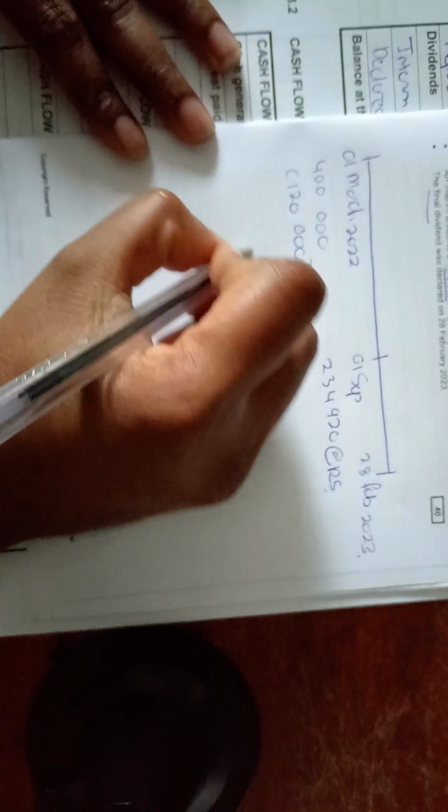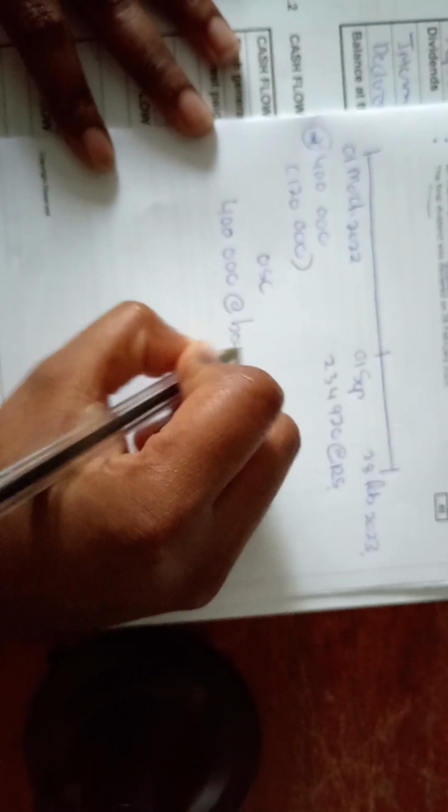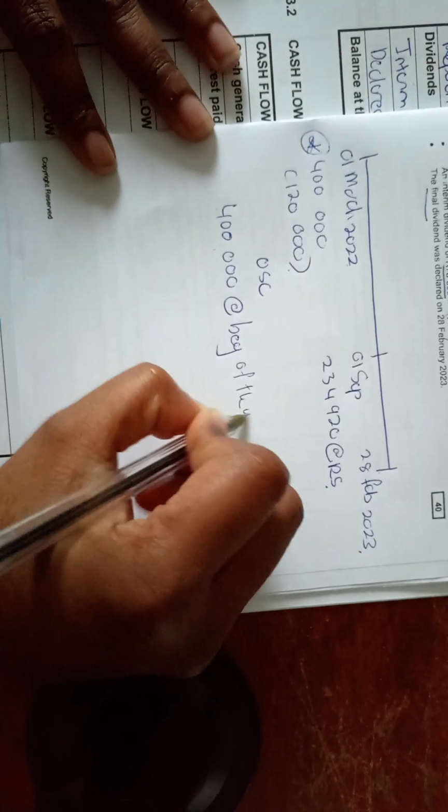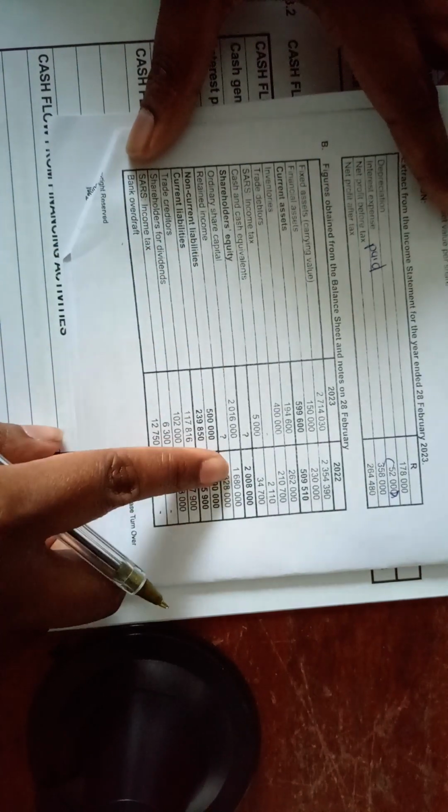So let's do the ordinary share capital note. I have 400,000 units on this side, or 400,000 shares, and I'm just going to write in short form at the beginning of the year. And if I go to my ordinary share capital, it's given to me, it's 1,680,000.